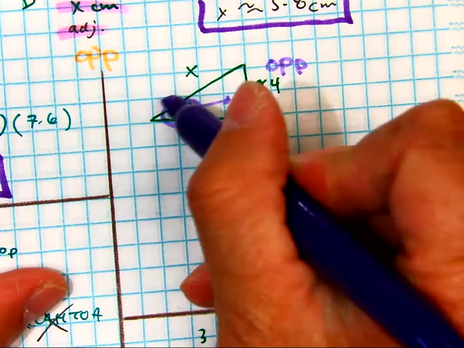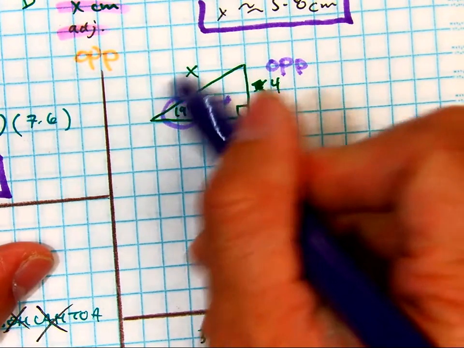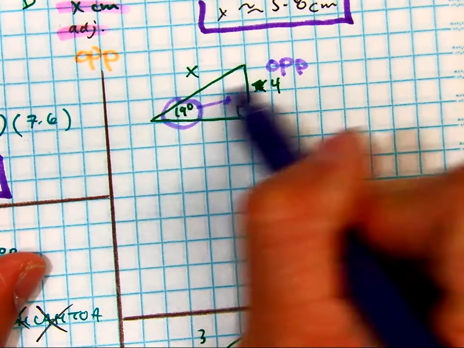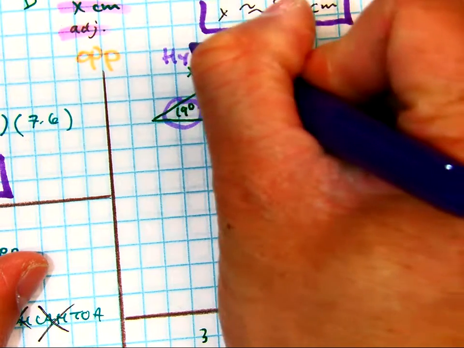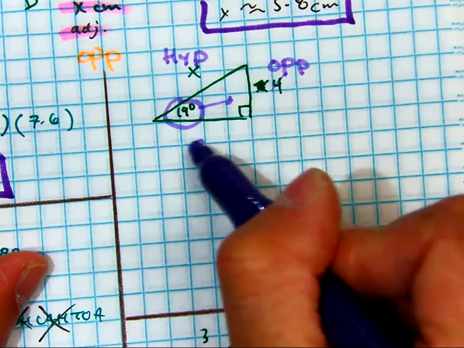So label your given angle. Highlight it, star it, circle it, label your side. So I have the opposite. This one is the hypotenuse. And this one is the adjacent.